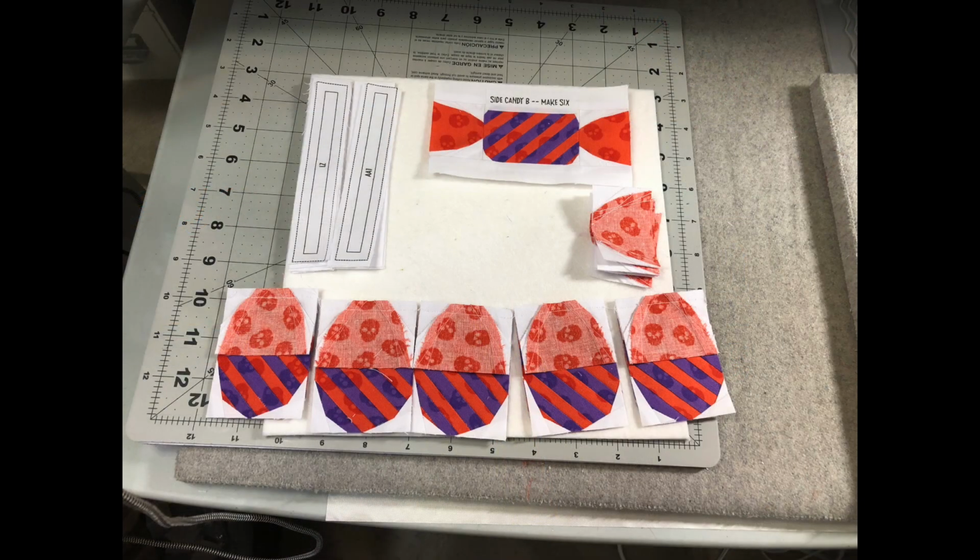Off camera, I've completed the W unit, and I've also gone ahead and completed the X and the Y units. I've chain pieced the Y unit to the W unit.